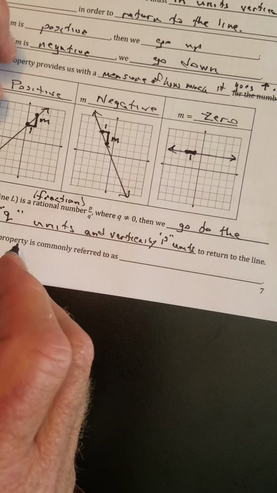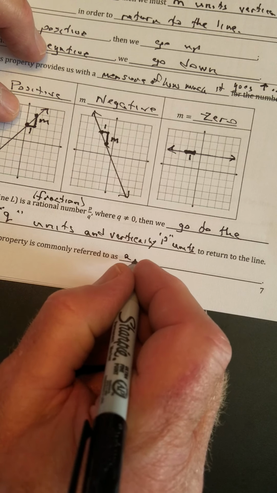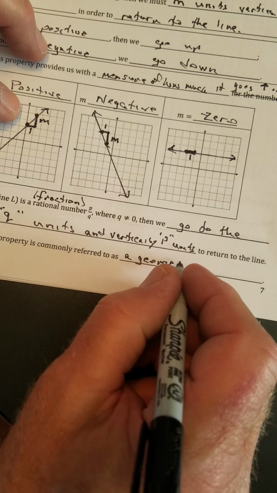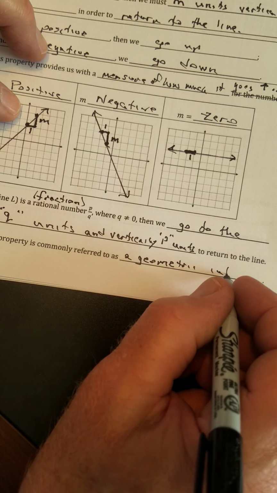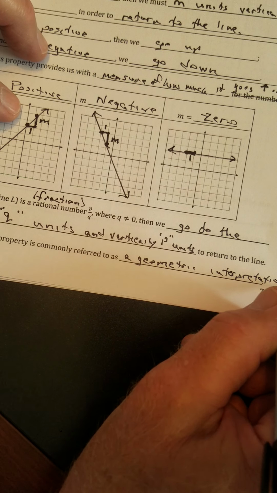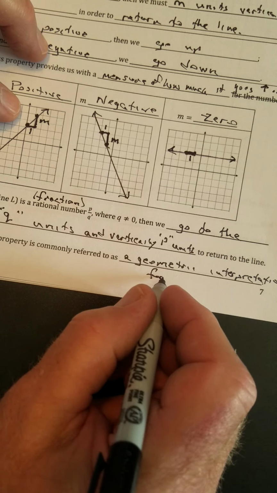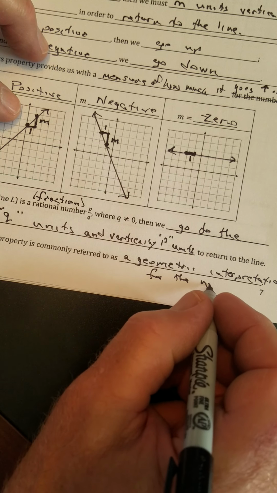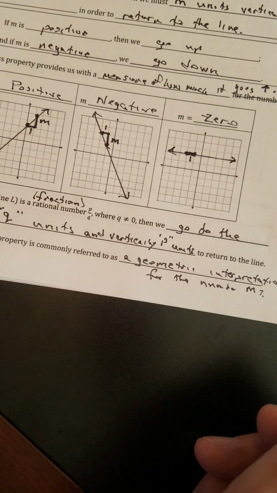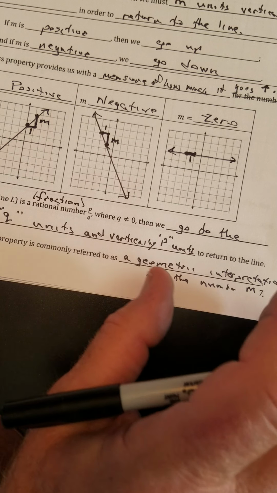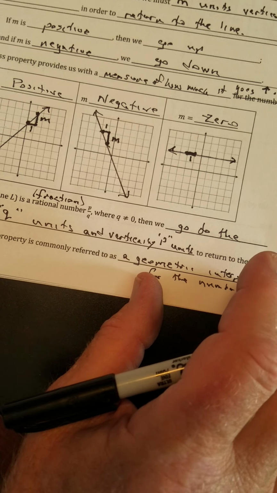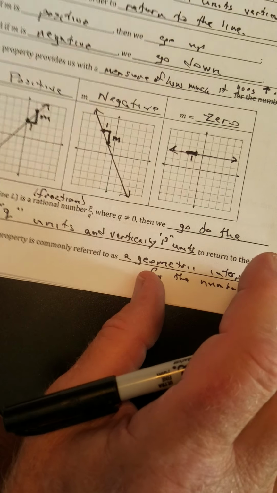So the steepness property is commonly referred to as a geometric interpretation for the number m, if that makes sense. Sometimes there's too many words and a picture would explain everything. Okay.